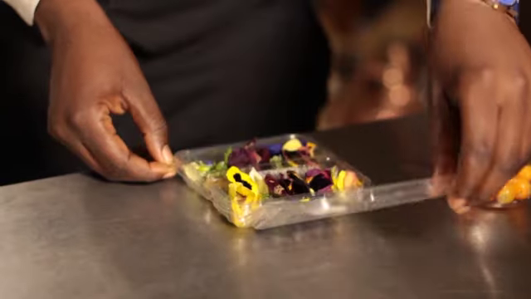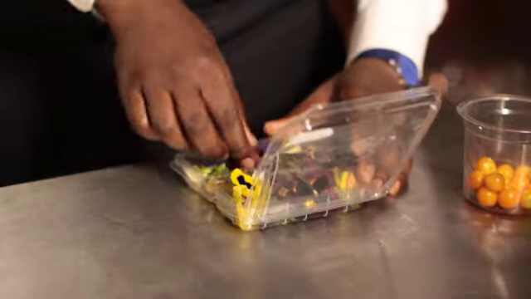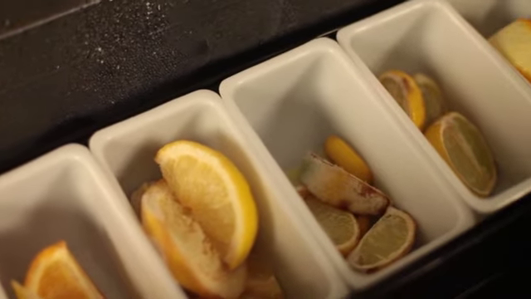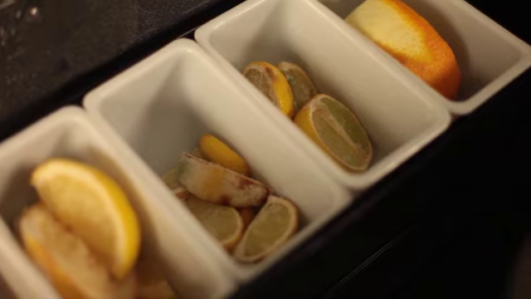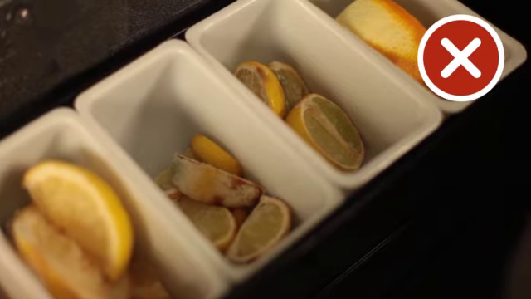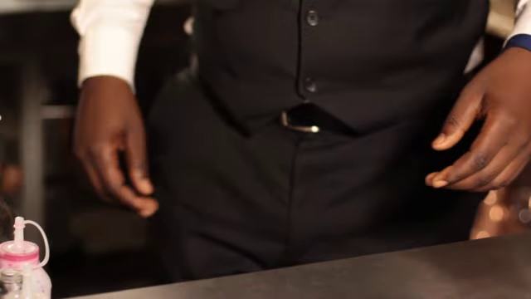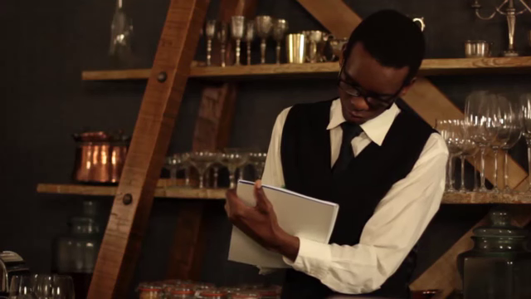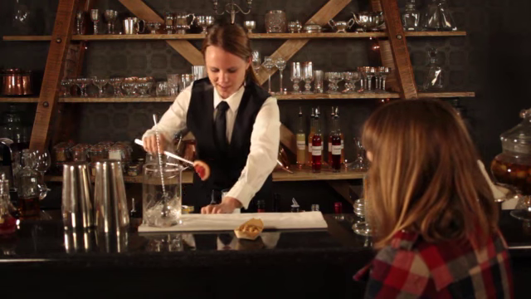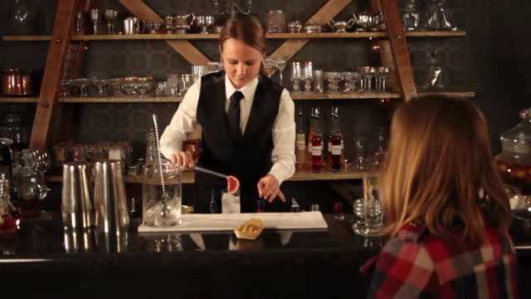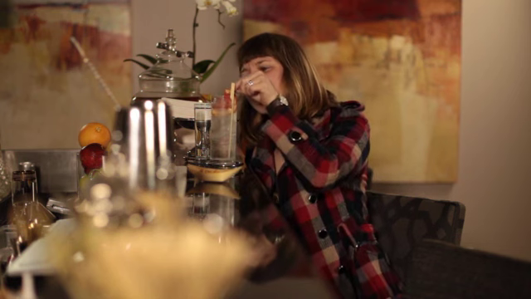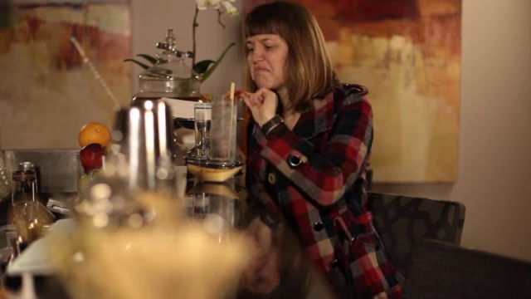A similar rule applies to our garnishes. We need to look at all our garnishes, with particular attention paid to our fruit and vegetables, and make a decision as to whether they are fresh enough to use. If they are not fresh enough to use, make sure that you throw them away and make the changes on your stock-taking spreadsheet. The reason that we pay particular attention to fruit and vegetables is because they tend to go off rather quickly, and so we need to make extra sure that they are fresh enough to use.